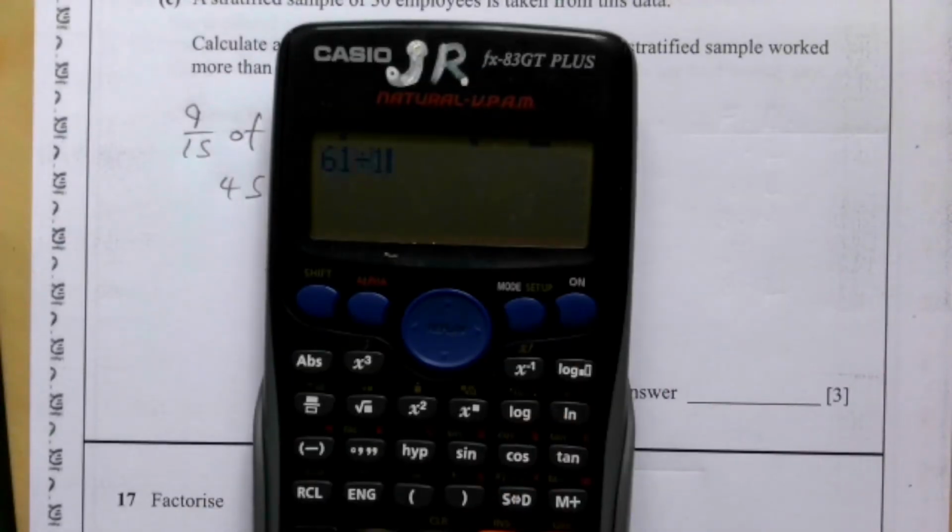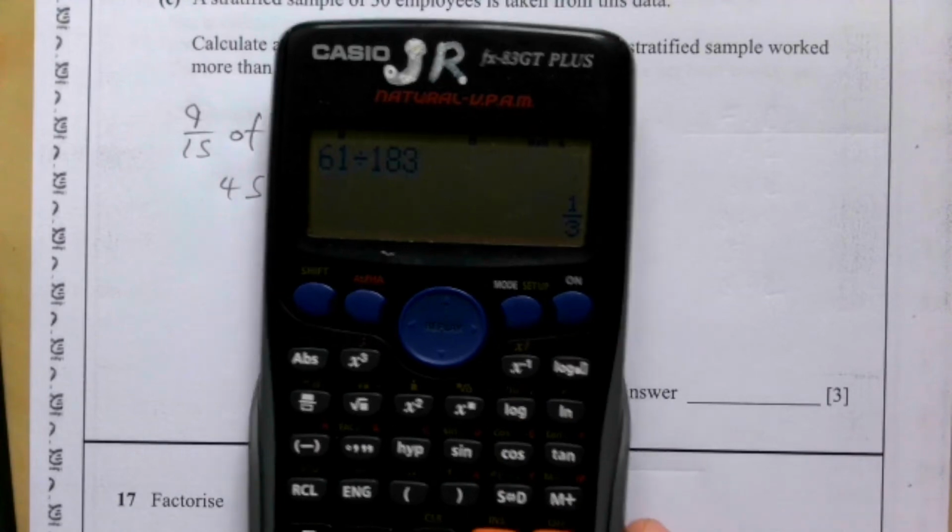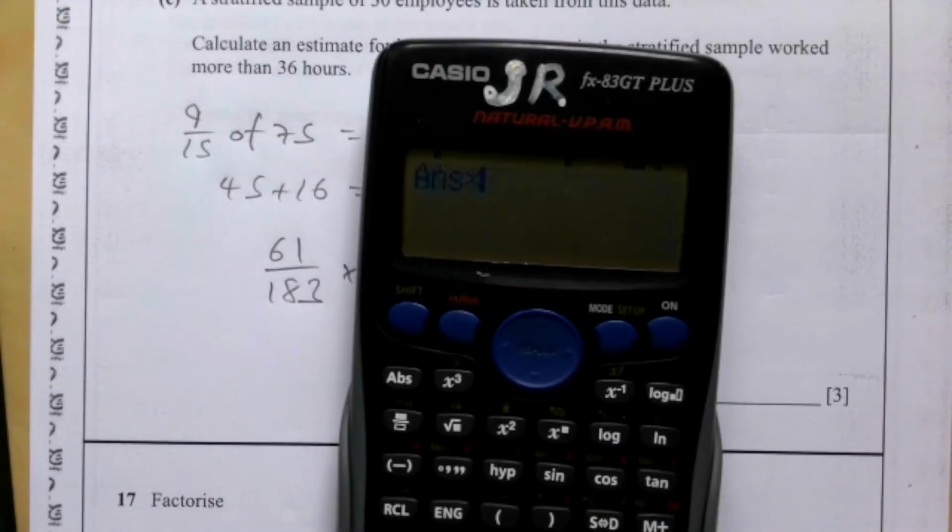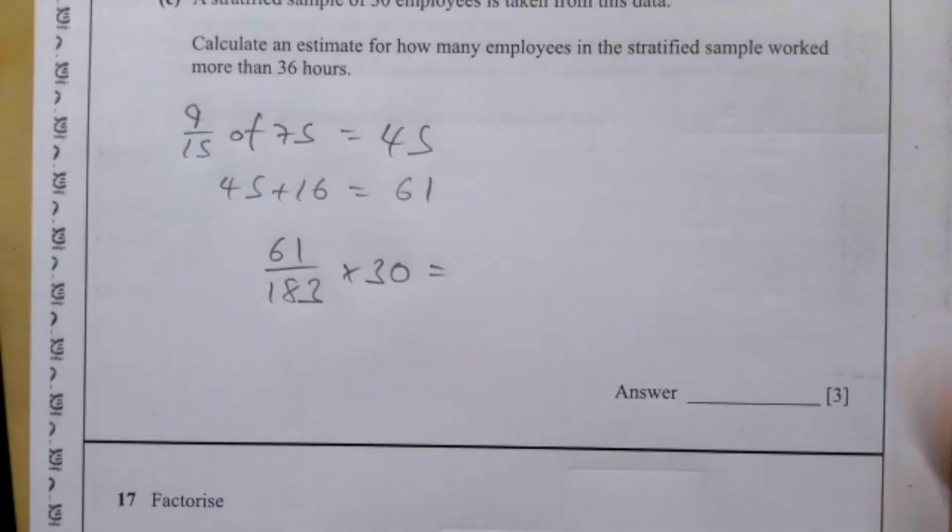61 divided by 183 is a third, and multiplying that by 30, shockingly of course then, is 10. So at least the answer works out nicely for us, and the answer is going to be 10.